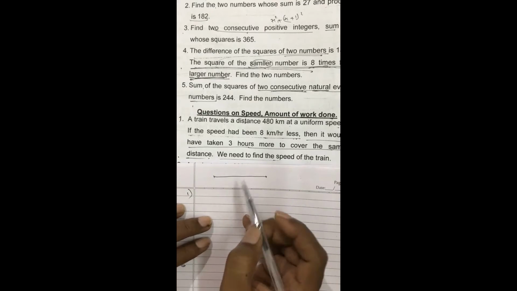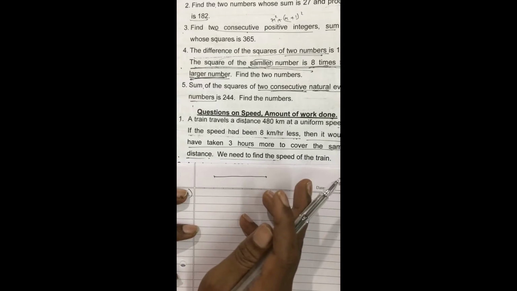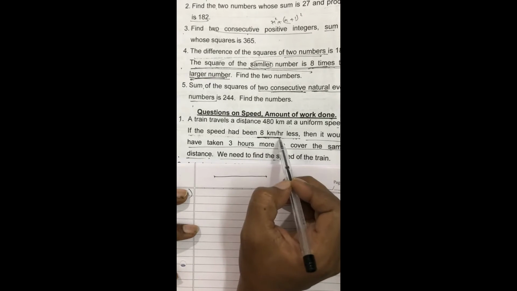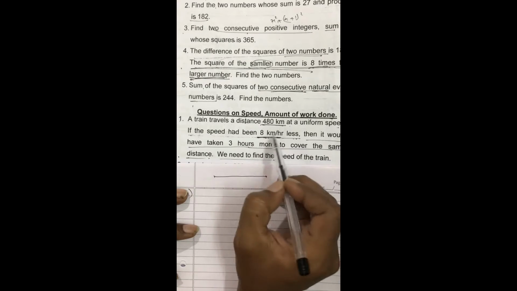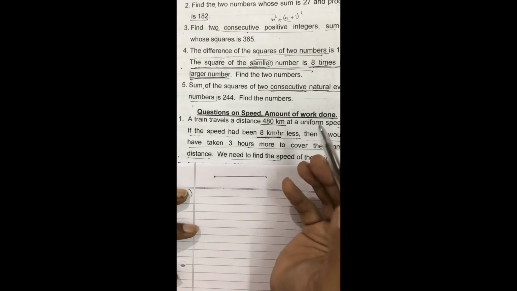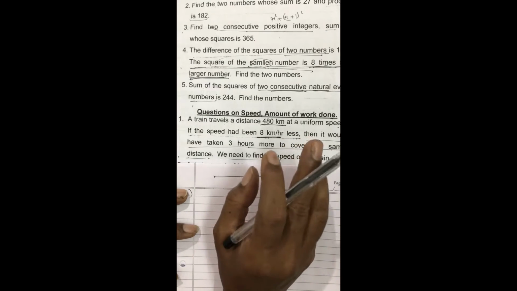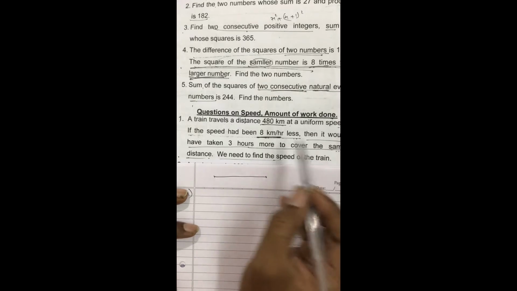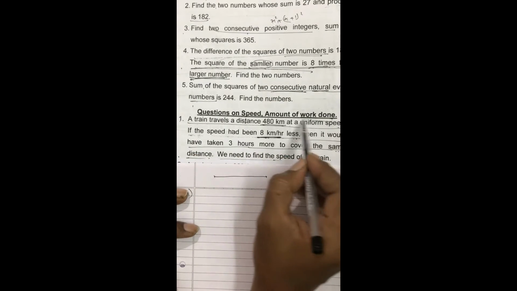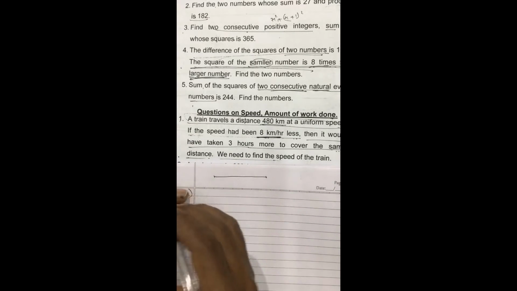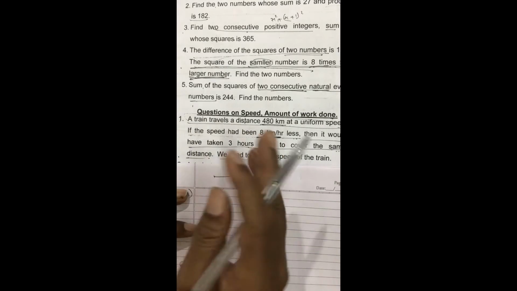So basically here, they are comparing the time. They are giving you the information of the speed. The speed has been increased, the distance is the same. Sometimes the speed has been reduced, sometimes increased, sometimes doubled. They do some action on the speed and then they give the information on the time. So we have to find the time according to the formula in the first case, and in the second case also find the time according to the formula, and then compare the two times.